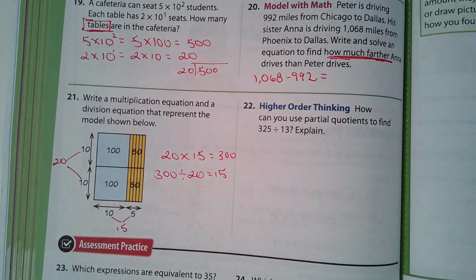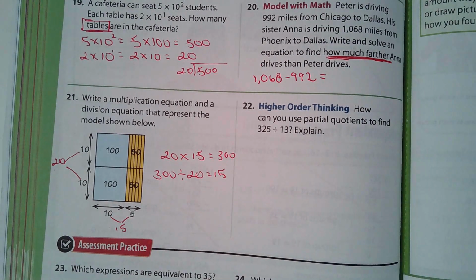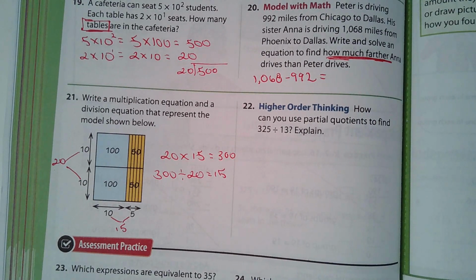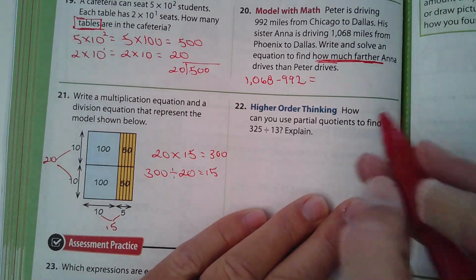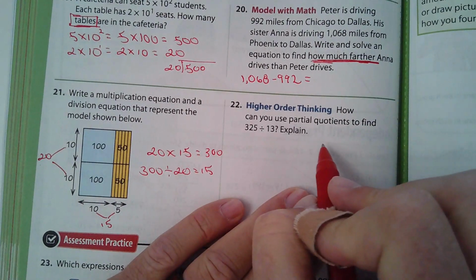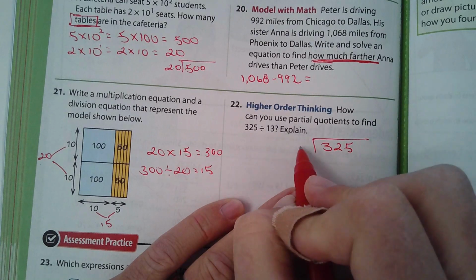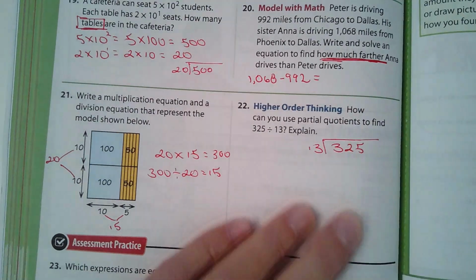How nice is that? And then number 22, higher order thinking. How can you use partial quotients to find 325 divided by 13? Well, 325 divided by 13.